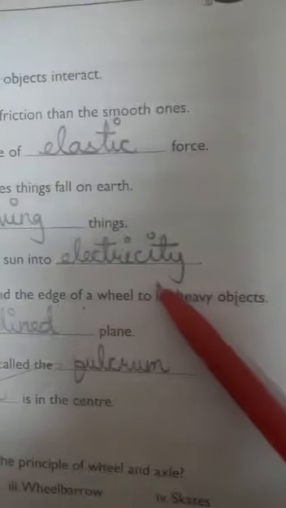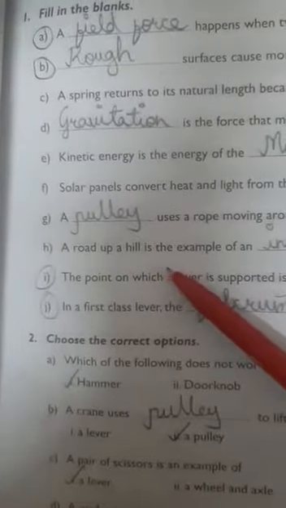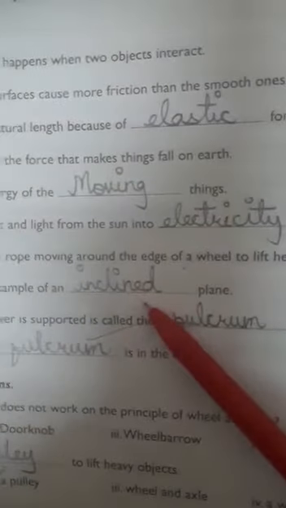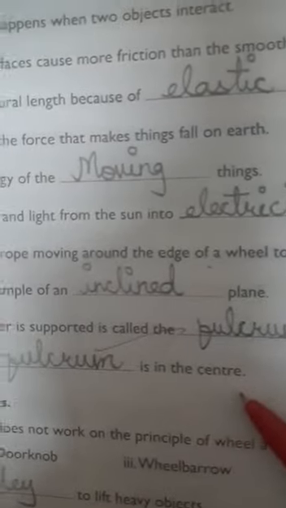Kinetic energy is the energy of moving things. Solar panels convert heat and light from the sun into electricity. A pulley uses a rope moving around the edge of a wheel to lift heavy objects. A road up a hill is an example of an inclined plane. The point on which a lever is supported is called the fulcrum. In a first class lever, the fulcrum is in the center.